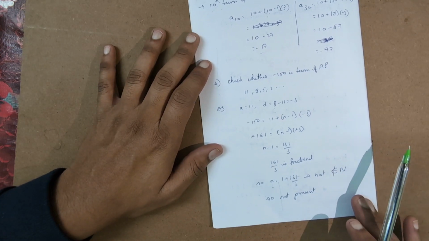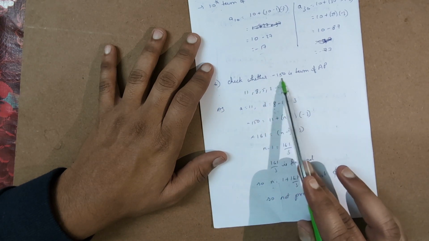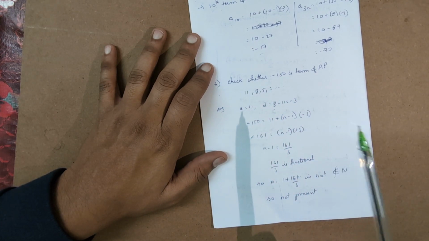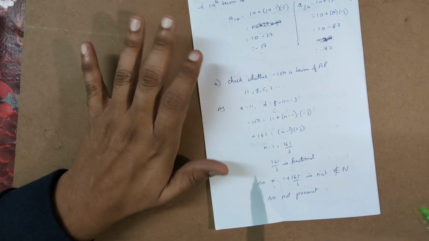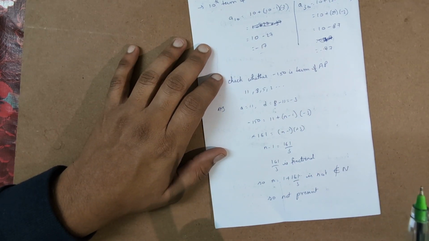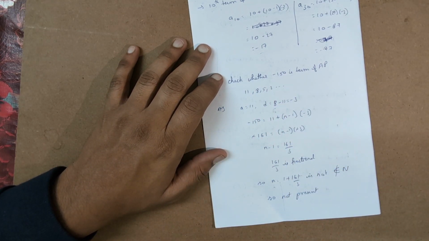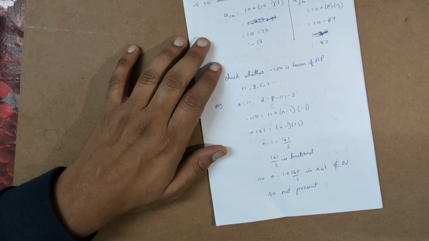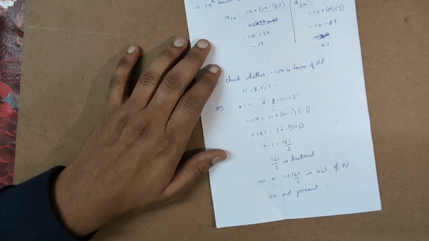So this can be the final type of question. Here they are saying, check whether minus 150 is a term of the AP. We don't know the n value. So let's assume that minus 150 is somewhere in this series, and let's try to find the n value. If n is a positive number, then definitely it's a part of the series. If n comes out fractional, negative or decimal, then it's not a part of this AP.